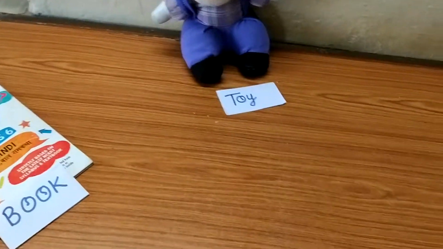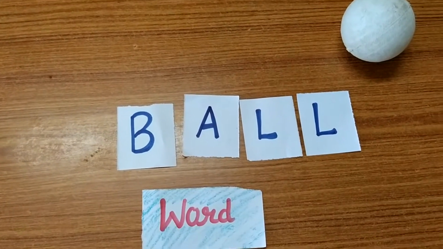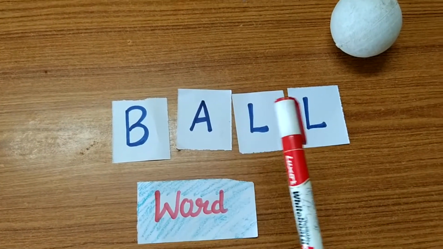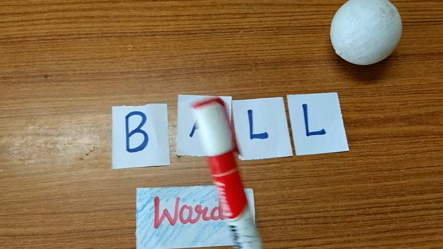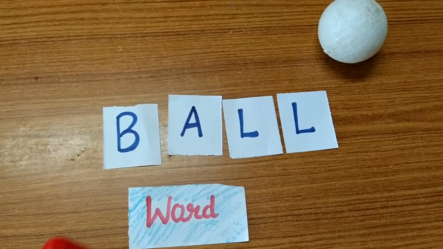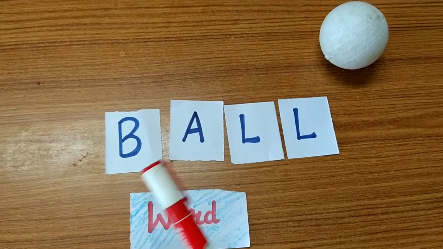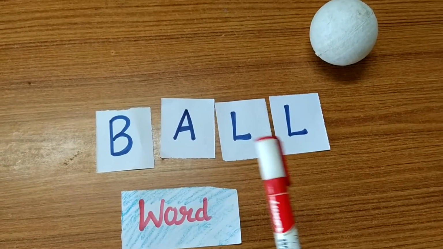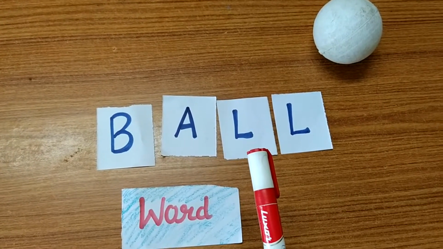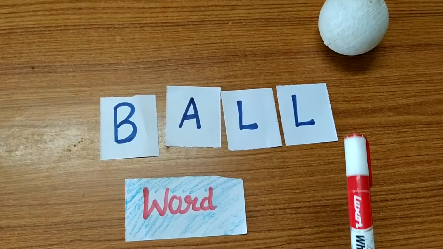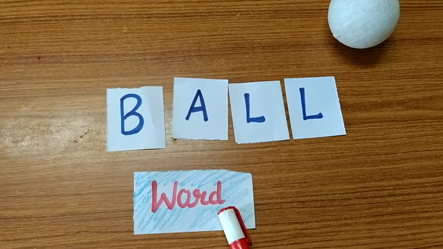Now, what is word? Word is a group of letters. But remember this thing, it should not be arranged in a jumbled manner. That means it should be arranged properly. When it is arranged properly, then only it can be a word.